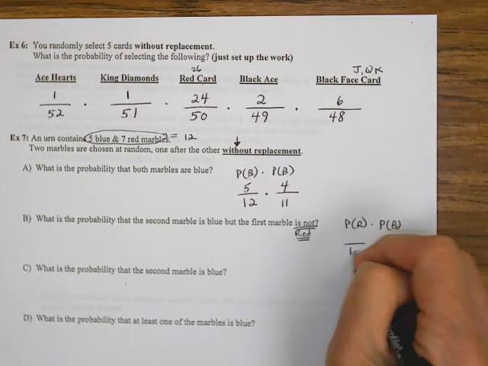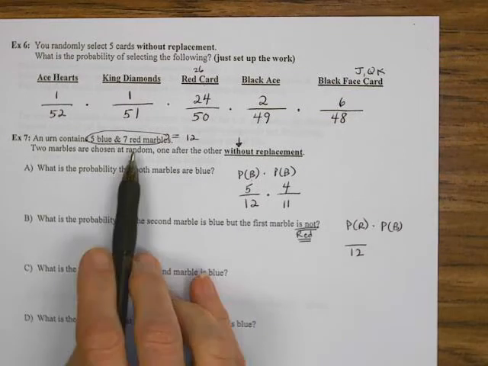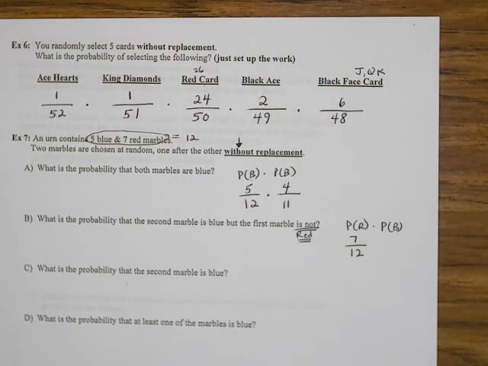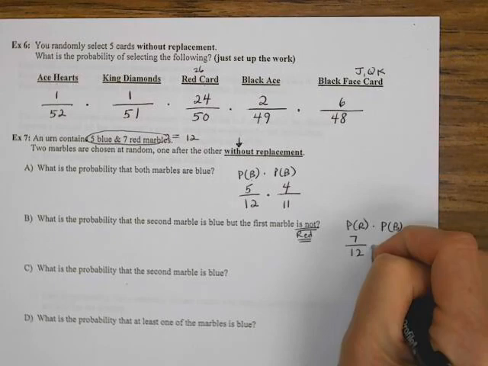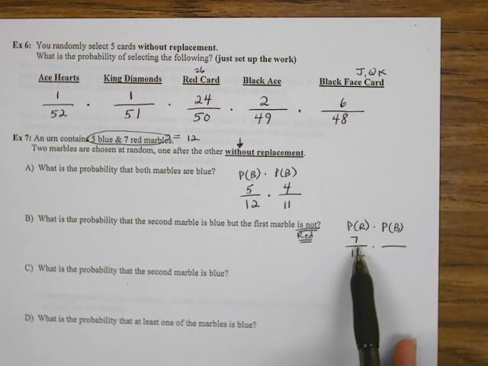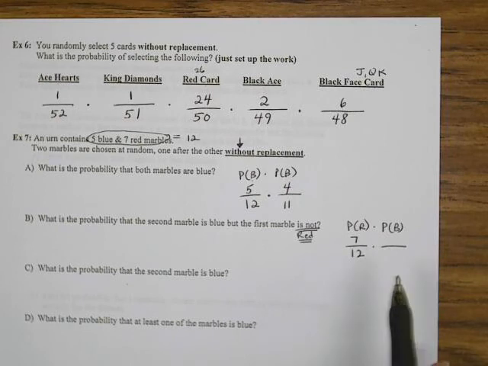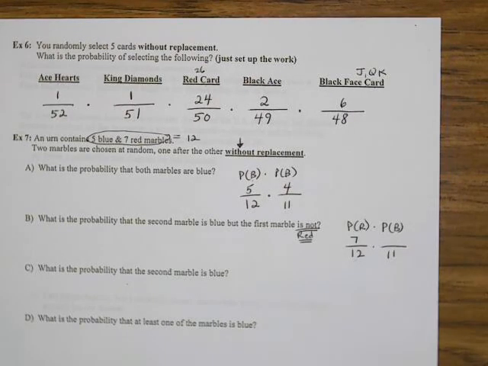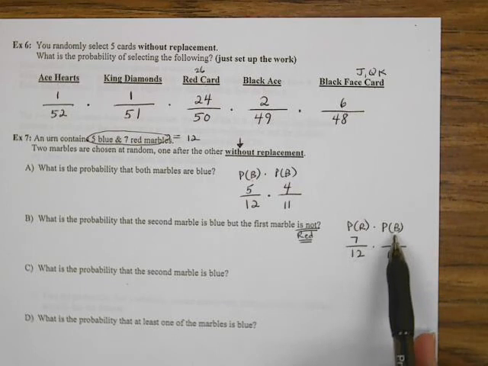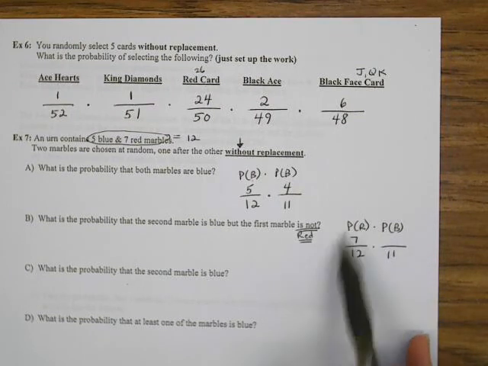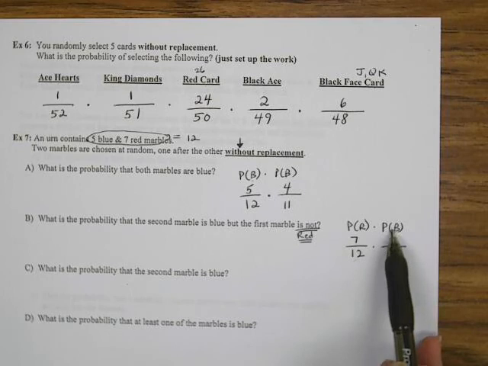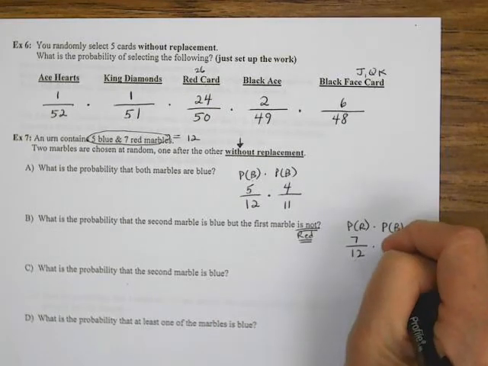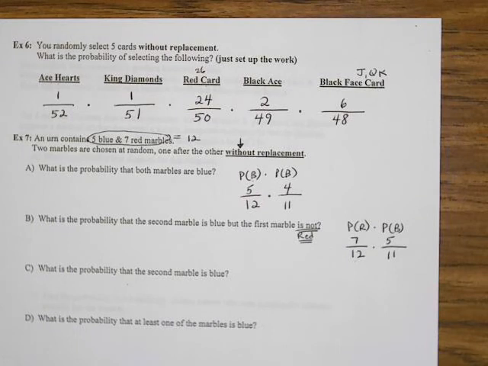So I have 12 marbles in the urn. 7 of them are red. So 7 of 12 is what I have to pick from to get a red. Times. I've taken that red marble now and I've removed it from the urn. So there are no longer 12 marbles left. There are 11. But this time I'm picking a blue. I haven't touched any blues because the first pick had to do with red. So all of the blue marbles should still be in the urn, which means there are 5 of them. And that's how you would calculate part B.